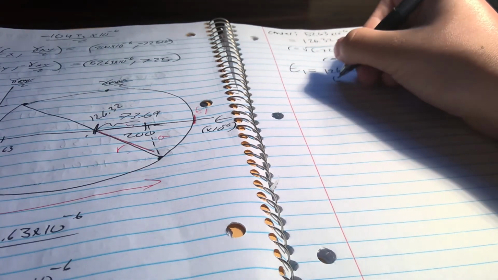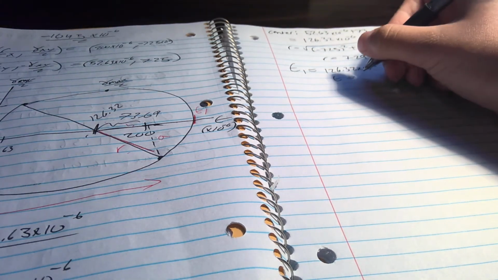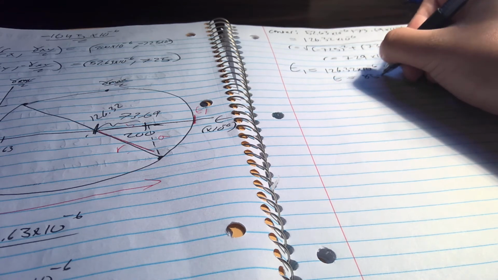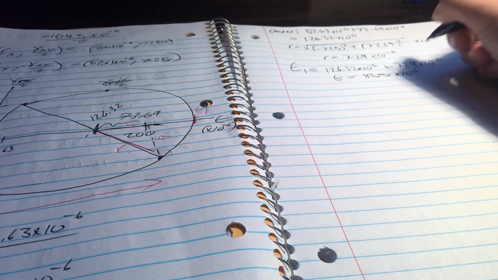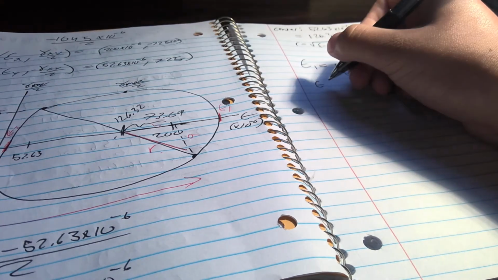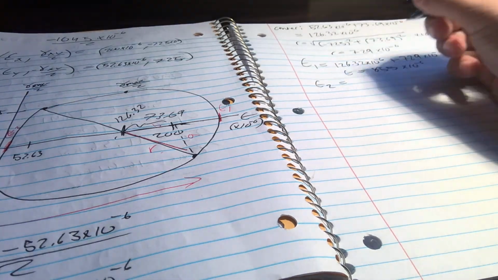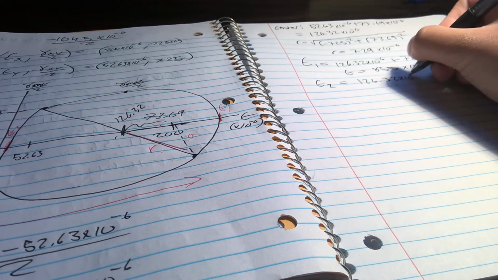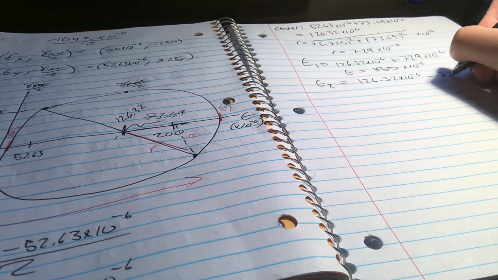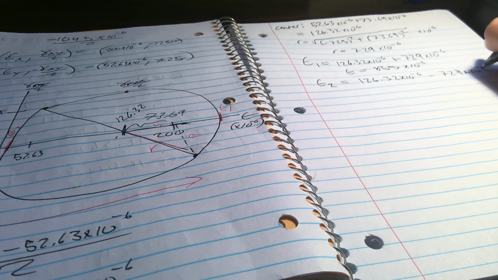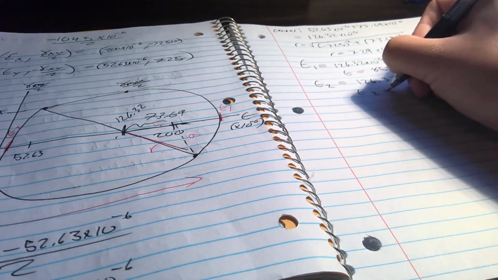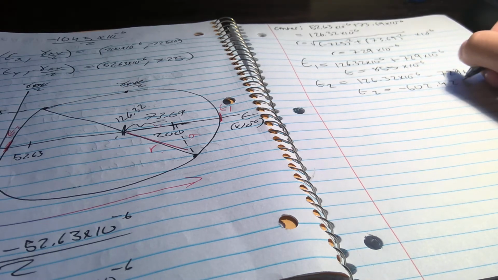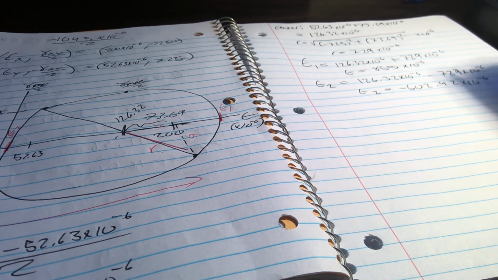And that gives us strain 1 equal to 855 times 10 to the negative 6. Now strain 2 will be 126.32 times 10 to the negative 6 minus 729 times 10 to the negative 6, giving us a value of negative 602.42 times 10 to the negative 6.